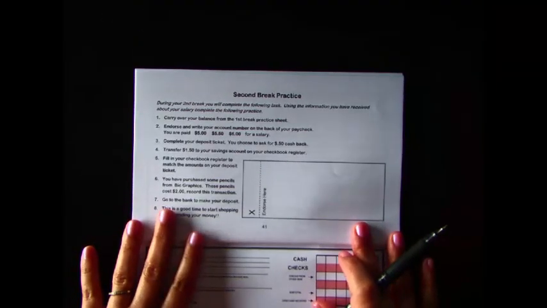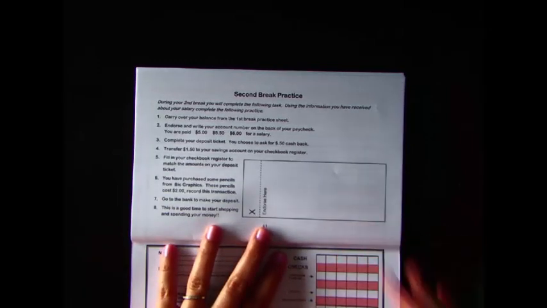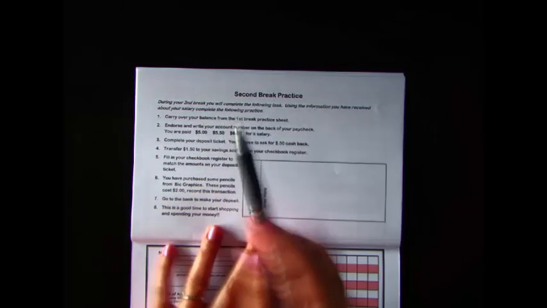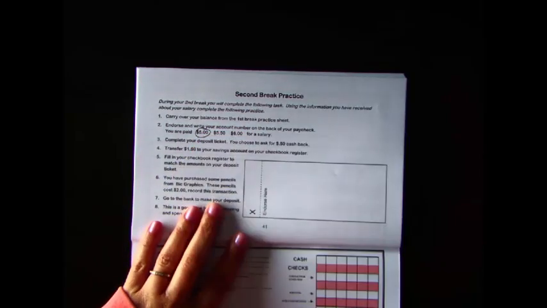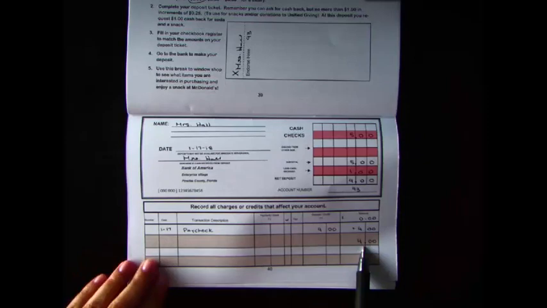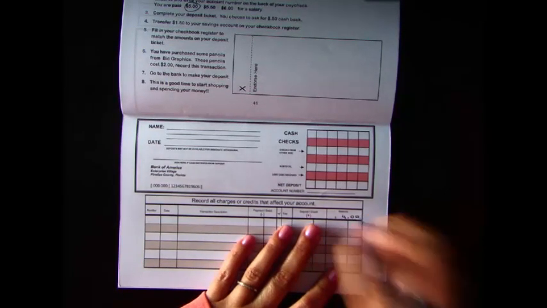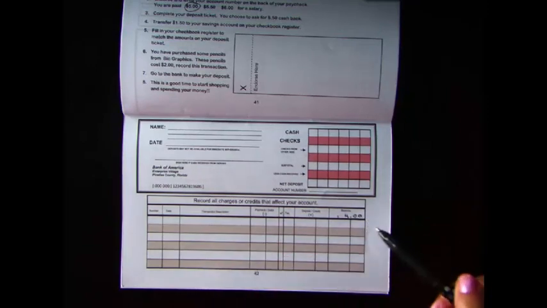And then we're going to move on to practice break 2. So during your second break, you will complete the following tasks. Use the information you have received about your salary. So your salary is going to be the same. And complete the following. So the first one says, carry over your balance from your first break practice sheet. So I'm going to flip back. My balance was $4. Okay? So up here in my balance, I'm going to start off with $4. You're going to write whatever yours was.